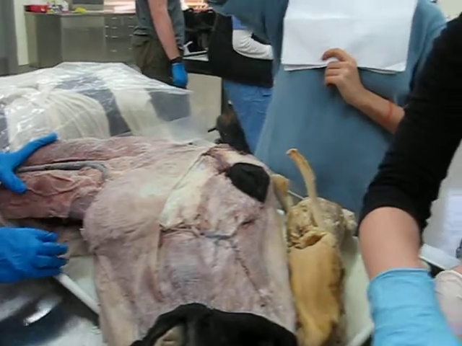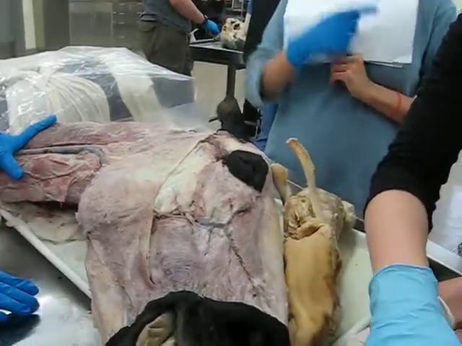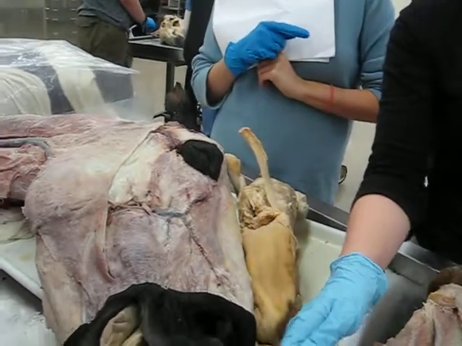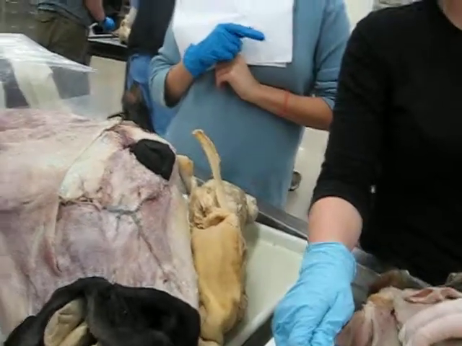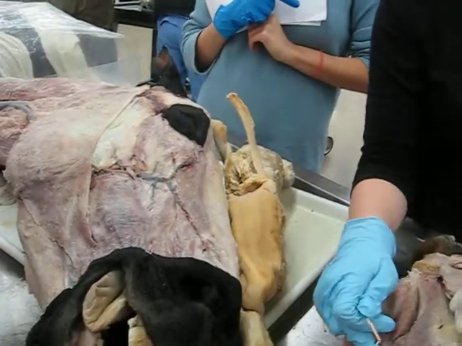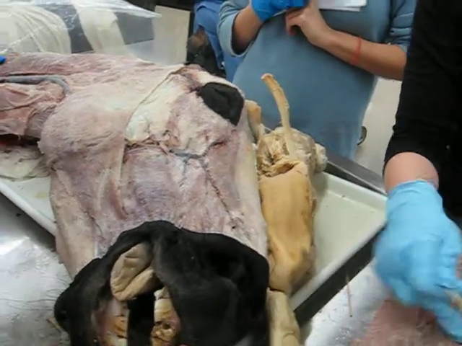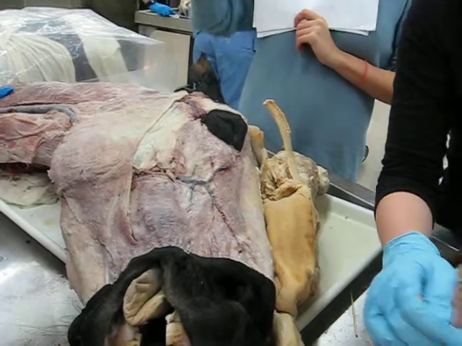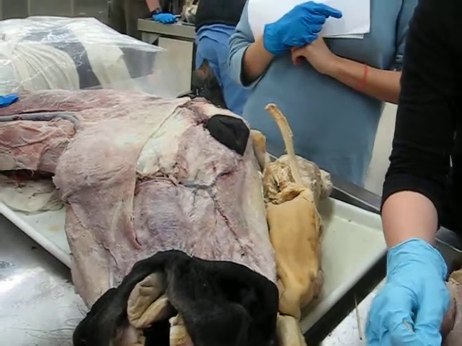Round foramen to rostral alar foramen. Okay, and then the mandibular comes through the oval foramen. And that's the only one that has both a sensory afferent and an efferent component.